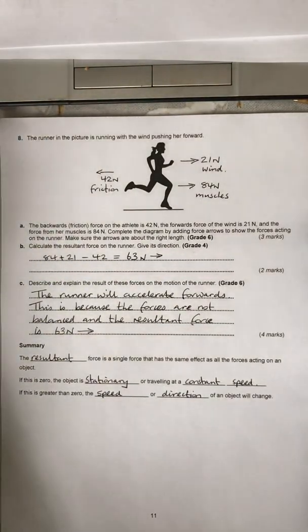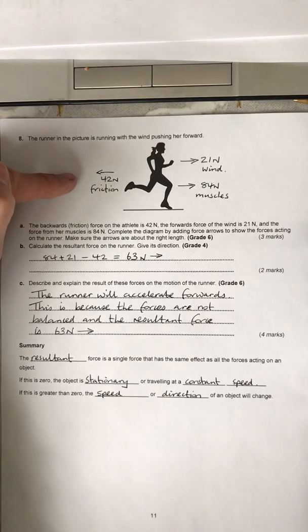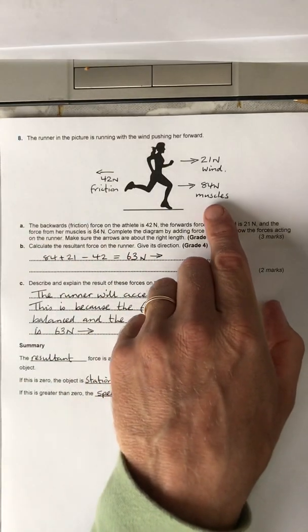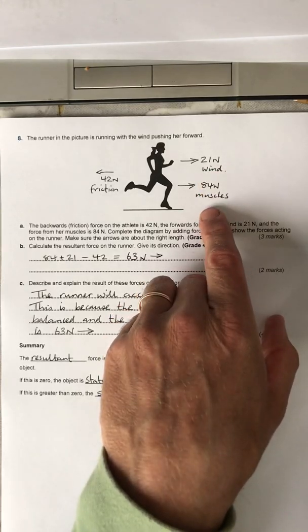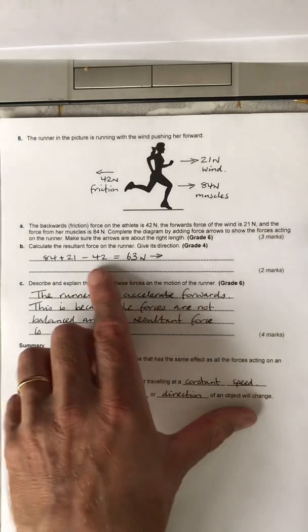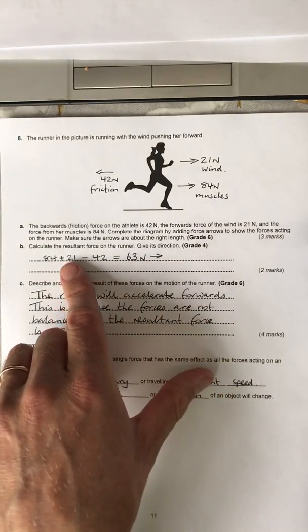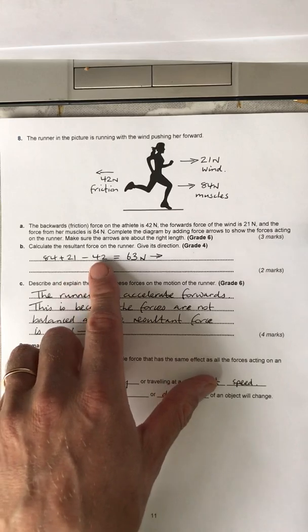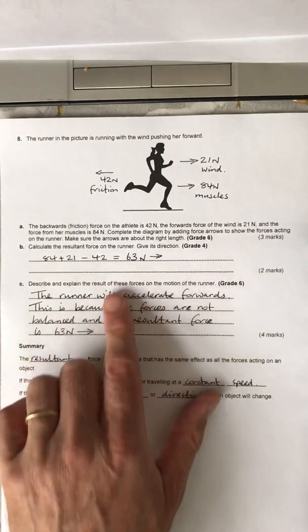Last question, 8. The runner has 3 forces acting on them. So if you read through the text, you can label the diagram. Force of friction pulling her back, and the force from the wind and her muscles are labelled on there as well. We look at the differences between those, so we add the muscles and the wind forces together and we take away the friction force. Overall, it gives us 63 newtons forward.